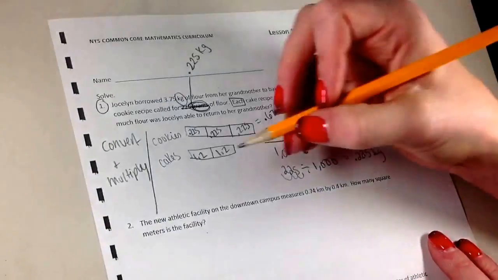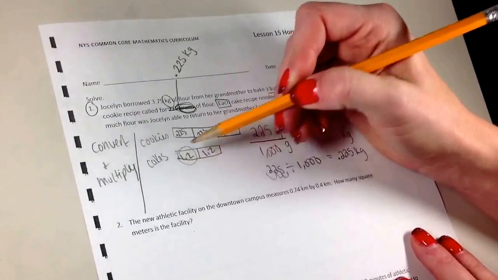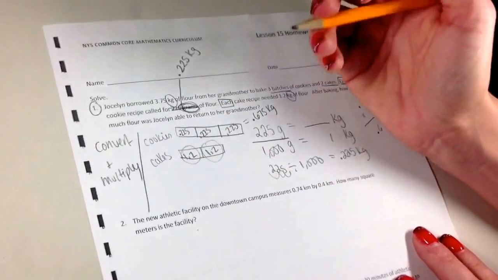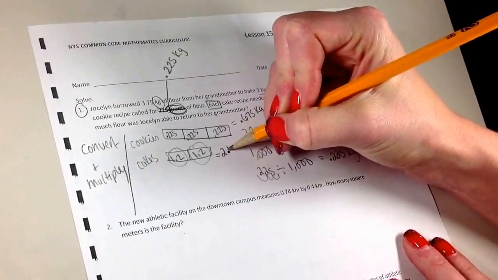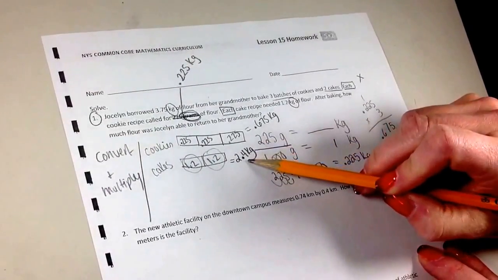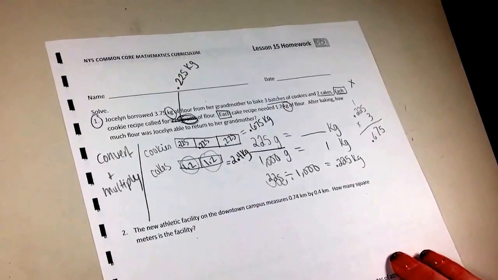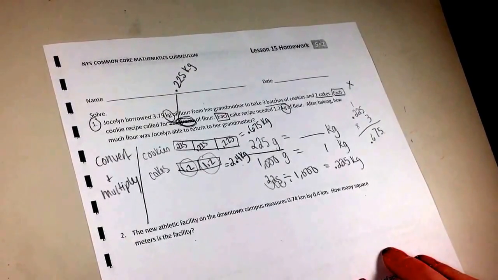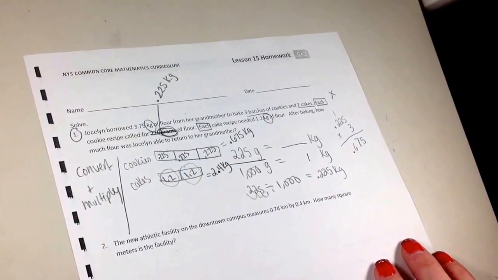Okay, for the cake, this one I don't even have to go off to the side because I can add 1.2 plus 1.2 in my head. If you weren't able to do it in your head, you can go off to the side. So I know that's going to be 2.4 kilograms, and then I have 0.675 kilograms. To figure out how much flour she used all together, I want to add.